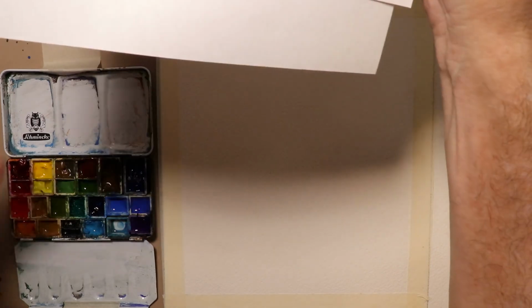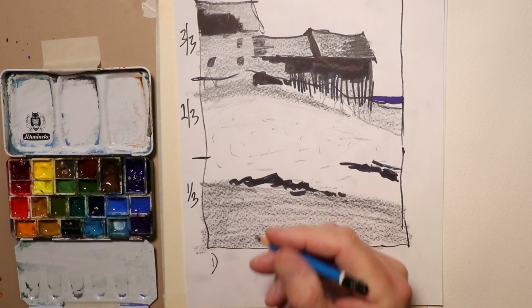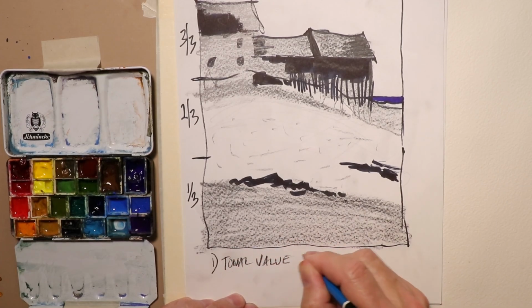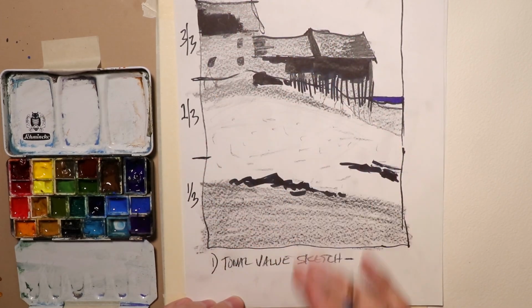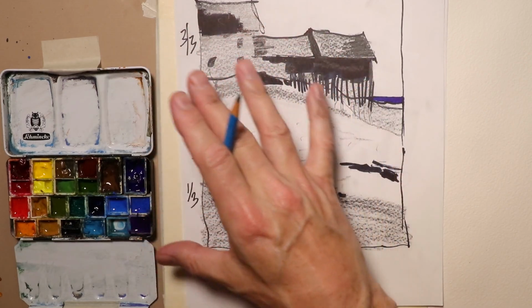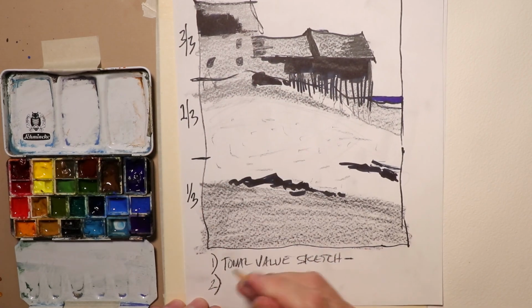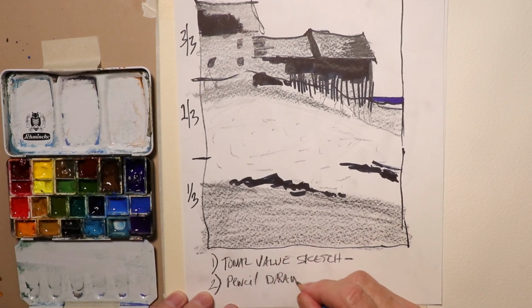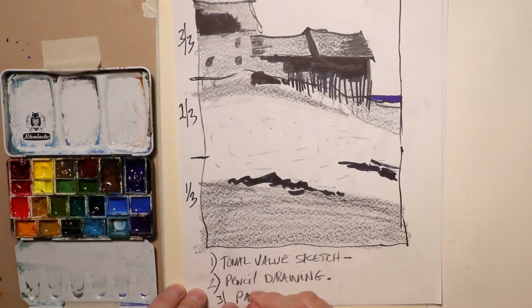We could even take our notes that we created, and say our first step is our tonal value sketch. That handles two key ingredients that we need to focus on: the darks and lights of the painting, as well as the sketch, the actual drawing, how everything should look. Once we have that, we're going to go in and do the pencil drawing on our watercolor paper. And the third part is the painting.